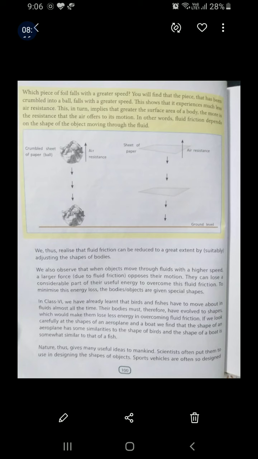We have also observed that when objects move through a fluid with high speed, a large force opposes their motion. They can lose some of their energy to overcome this fluid friction. And to minimize this energy loss, special shapes are given to the objects.